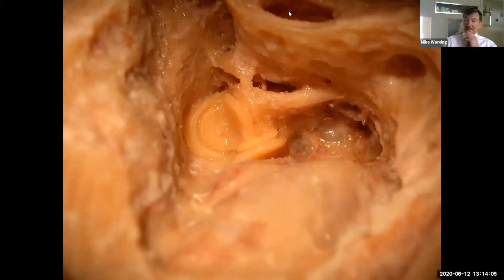Because essentially the classification is a way of drawing the picture. I would tend to draw a picture, and then you might say if it's a grade 1, grade 2, grade 3, or grade 4 pars tensa retraction.